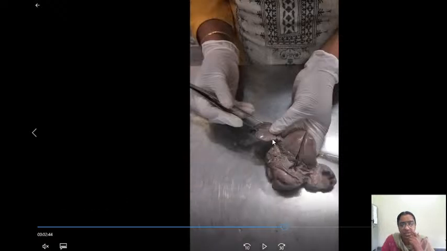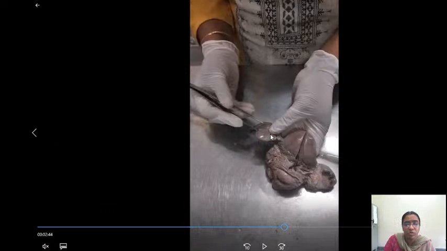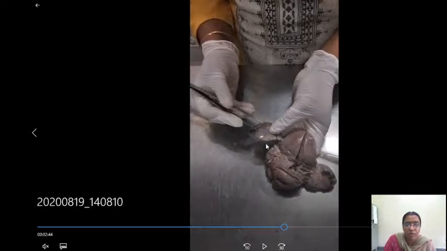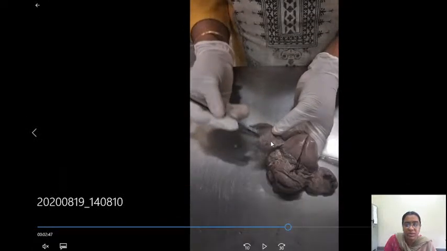Its external features: it is about 3 centimeters in length and 1.5 centimeters in thickness, and it is situated in a fossa called the ovarian fossa. Here you are seeing the ovary in the horizontal position.